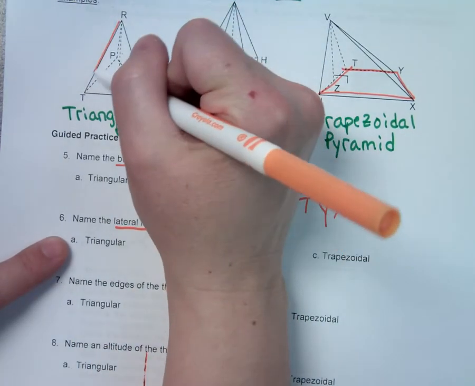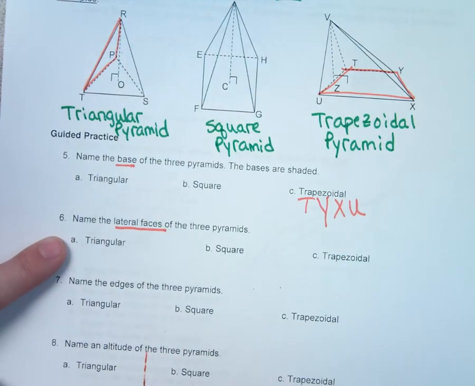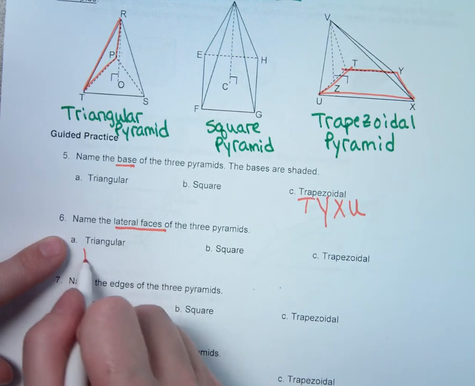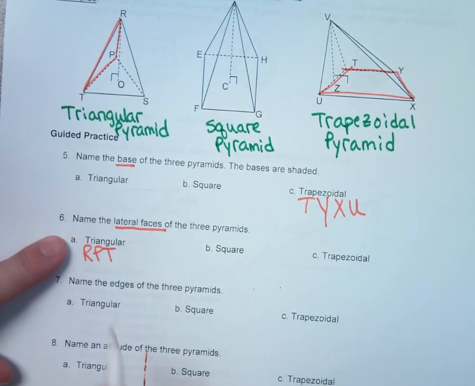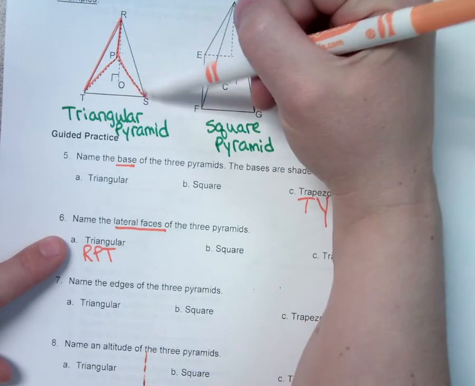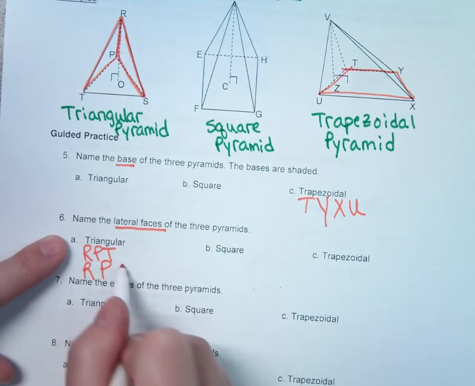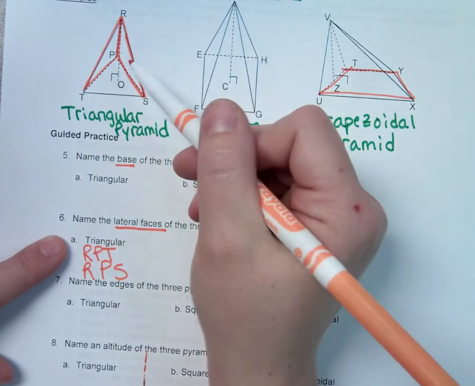So here is a lateral face to the triangular pyramid. What could I name that one? RPT, okay. Let's name the other ones. What's another lateral face to this triangular pyramid? RPS, this guy over here, RPS. And what's the other one? PST.